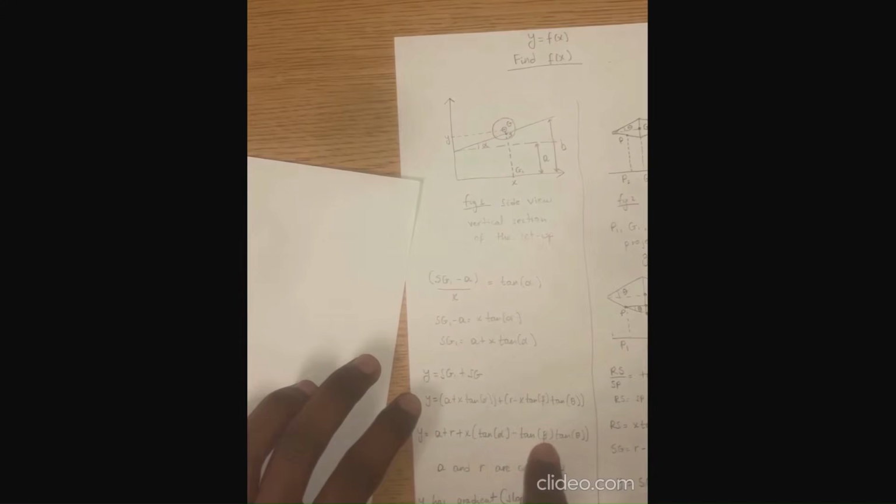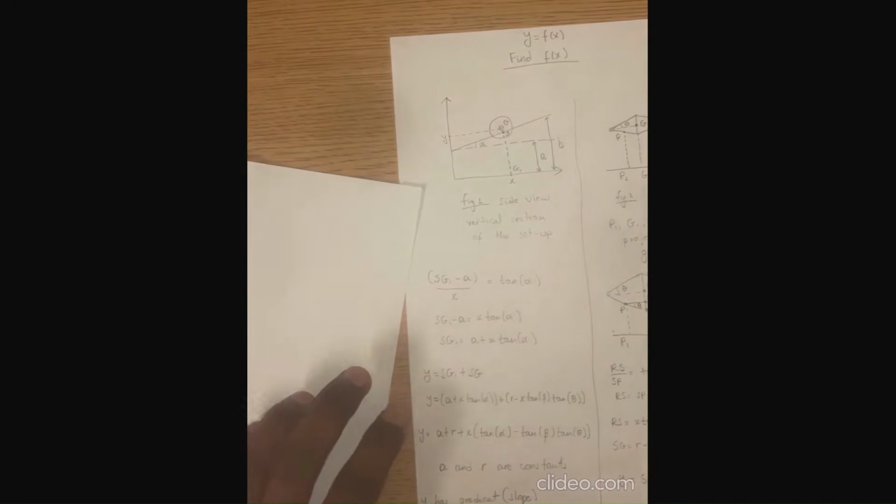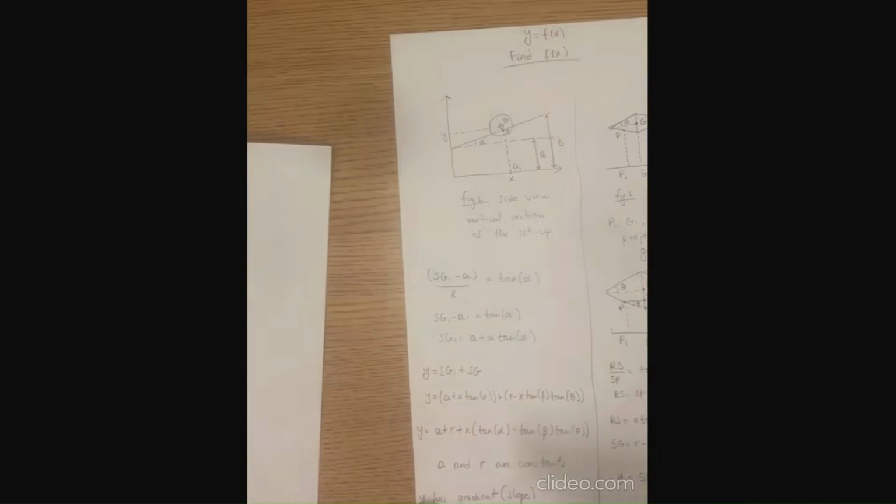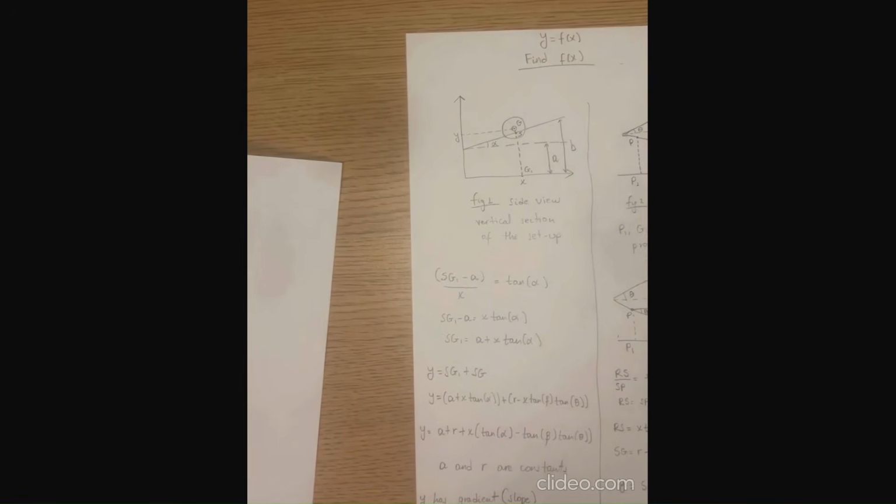We can simplify it, and since A and R are constants and y is a function of x, the gradient will be tangent of alpha minus tangent of beta multiplied by tangent of theta. For our setup to work, the gradient, the slope, must be negative, and from what we saw in the video analysis, that has to be true. So basically what we found is that whatever theta, beta, and alpha we plug in, the end result must be negative for our setup to work. This is a good result for design.